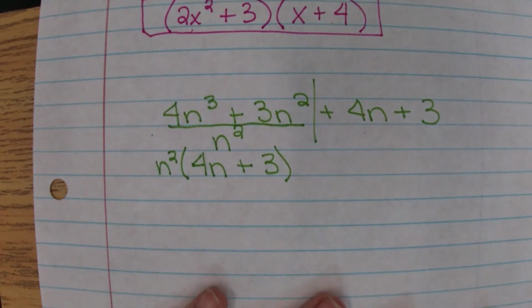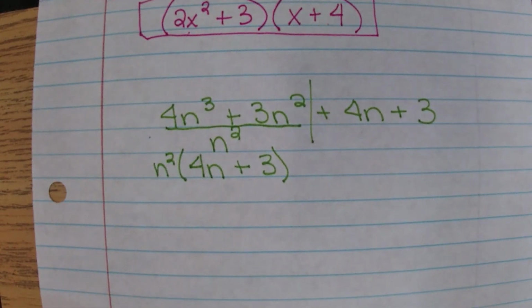and then n squared. Sorry, the air conditioning turned on, or the heat, whatever is happening in my room is blowing my paper.